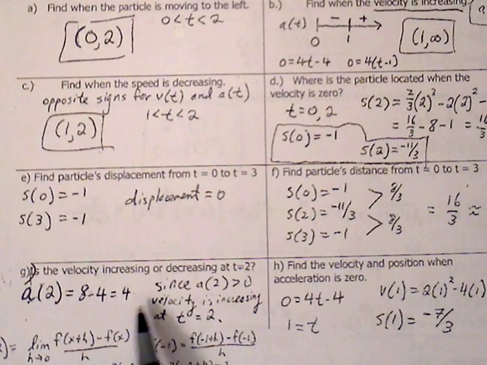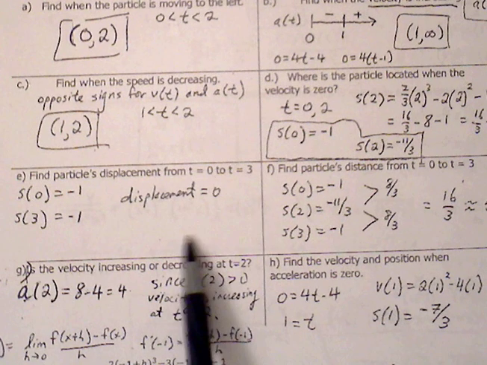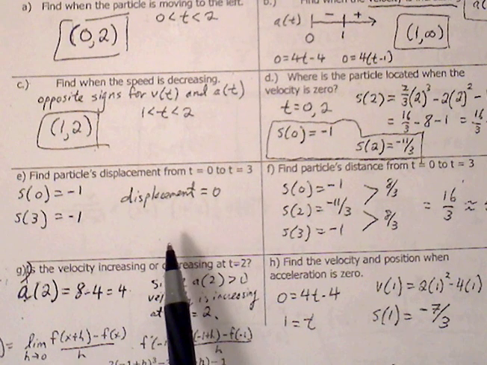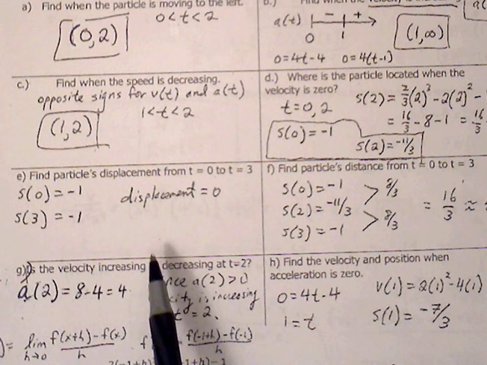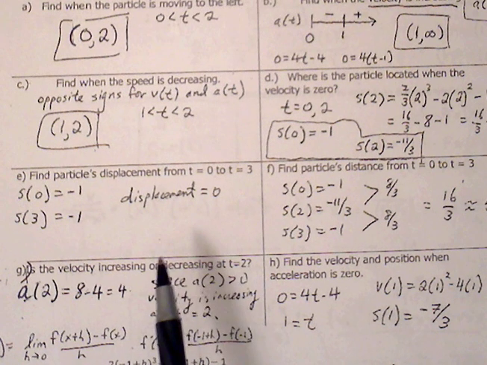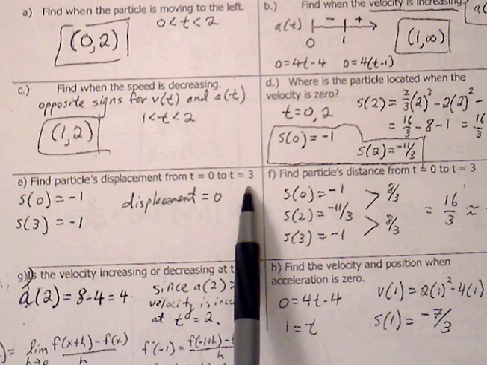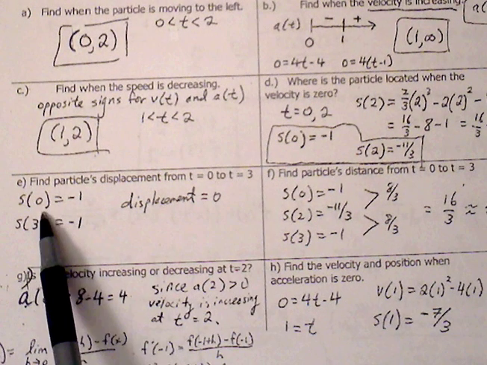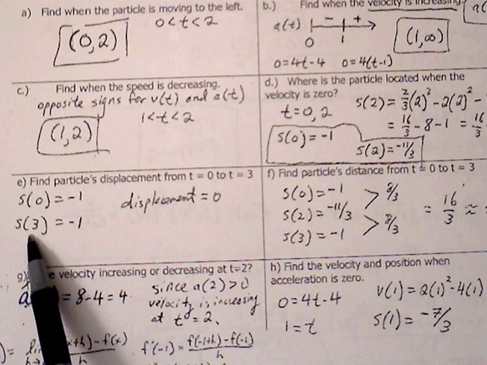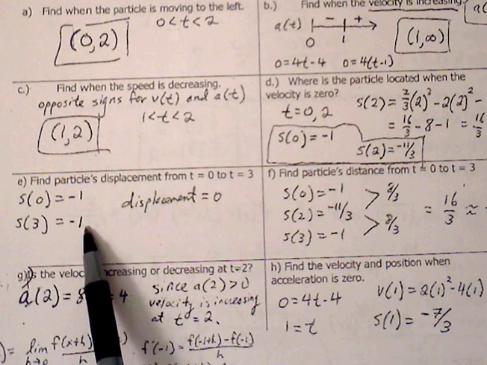Okay, part E, find the particle's displacement. So displacement is just forward progress from a starting point to the end point. We don't care about whether this object is changing directions or what its total distance is going to end up being, because this particle may be changing direction and backtracking between the starting and end point. But we only need to find the position at the endpoints and just compare them and look at the distance between those two values. So if I plug 0 into the position, I'll get negative 1. If I plug 3 into the position, I'll get negative 1. There's no change between starting and end point, so displacement is 0.